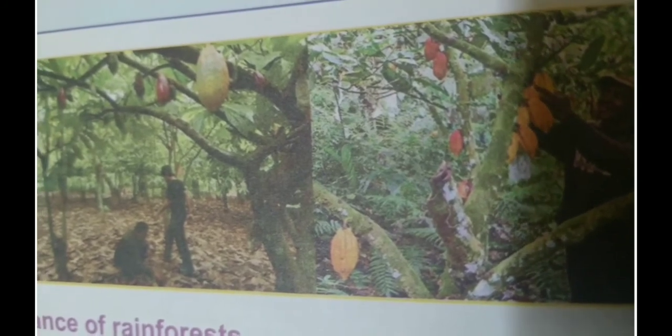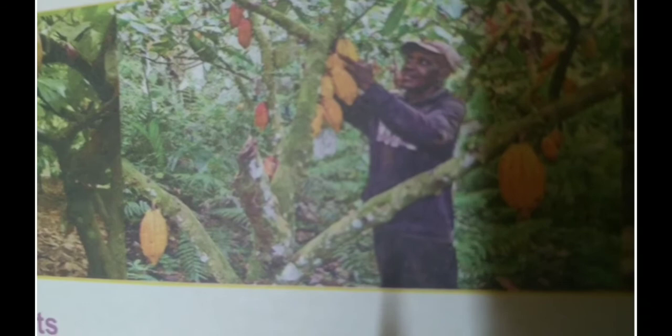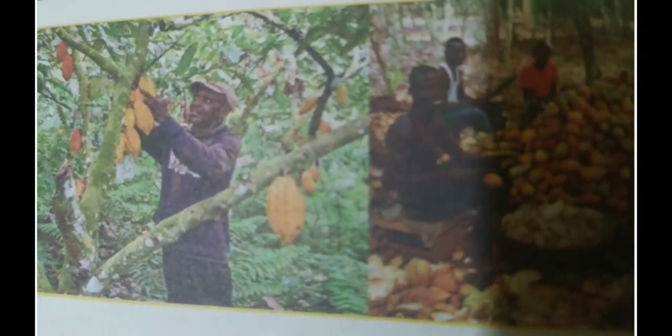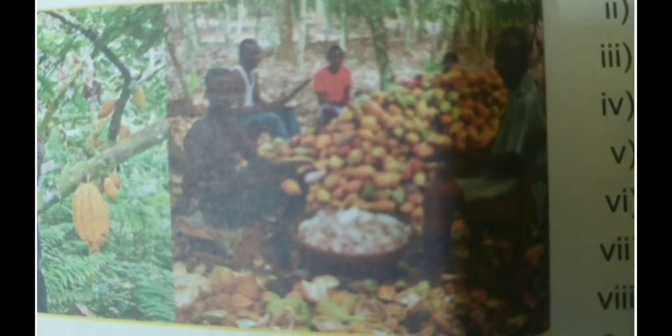And these are the source of numerous medicinal plants and herbs. And these are the source of quinine from the cinchona tree, which is the most effective medicine for malaria. And these are the source of valuable hardwood timber like mahogany and ebony.